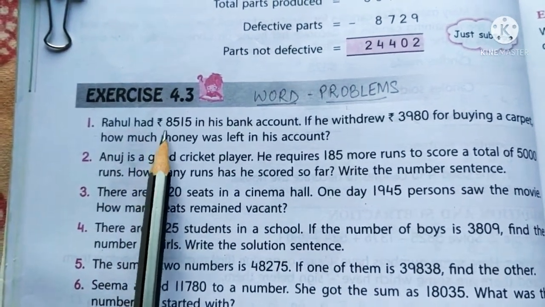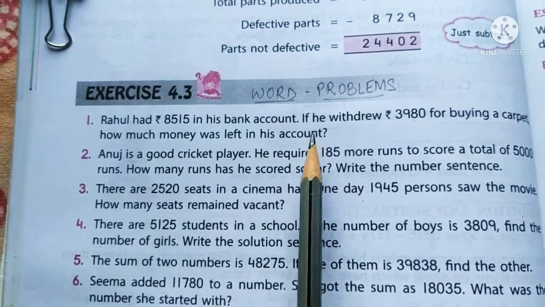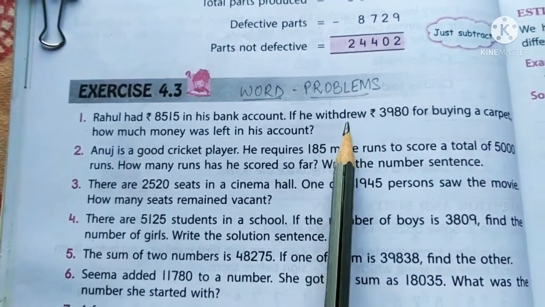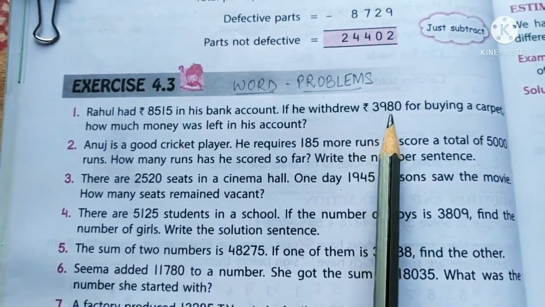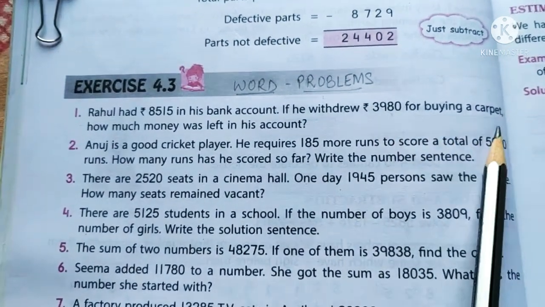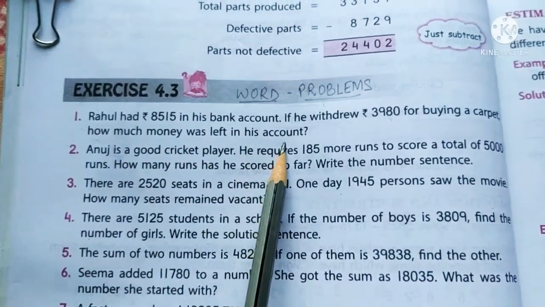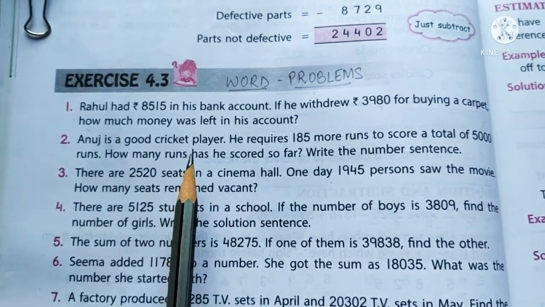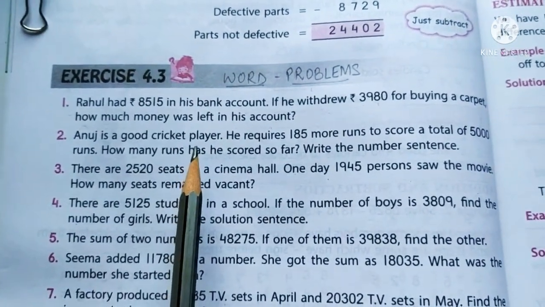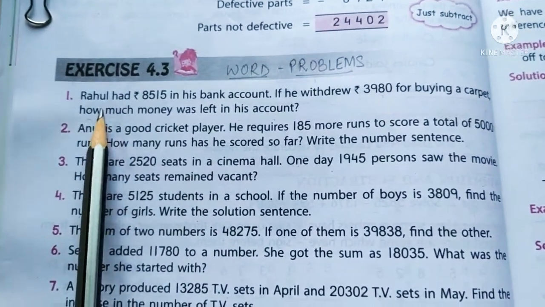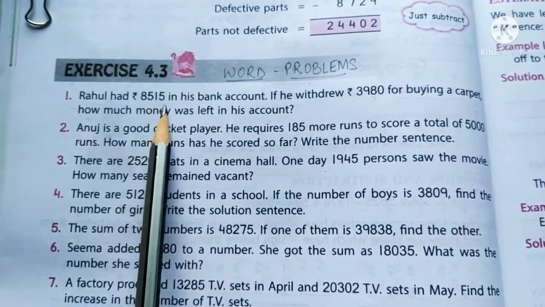Rahul had rupees 8,515 in his bank account. If he withdrew, that is, if he took out money, rupees 3,980 for buying a carpet, how much money was left in his account? Children, I'm sure you all know that we keep our money in the bank where we have an account. So a person named Rahul also has a bank account. He has this much money in the bank account.